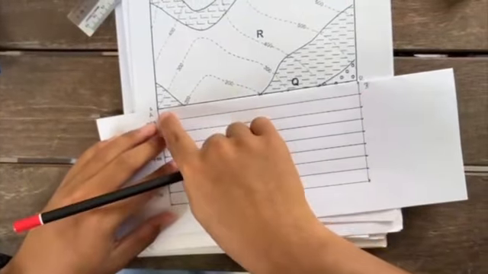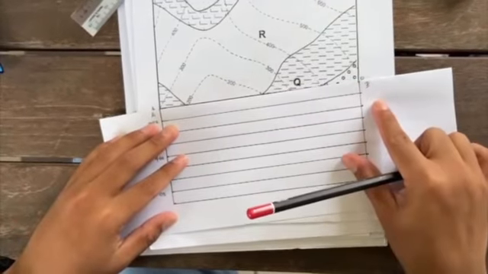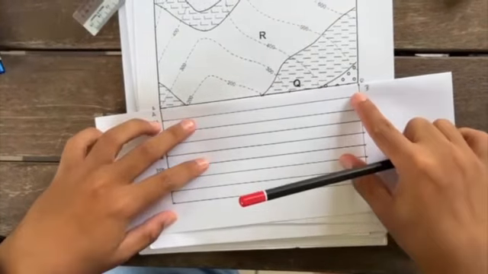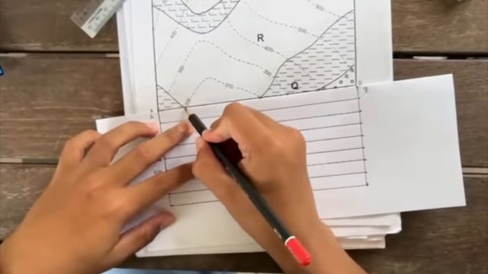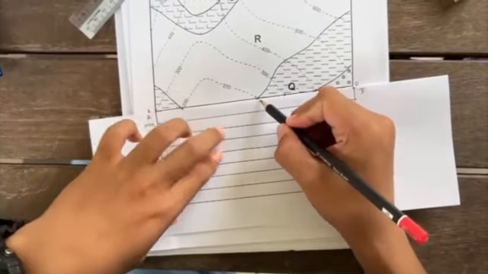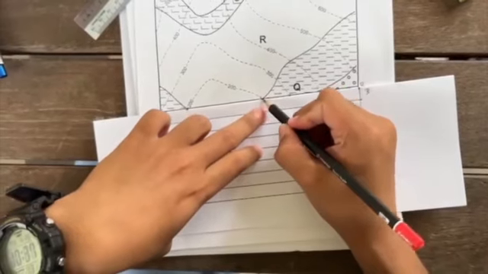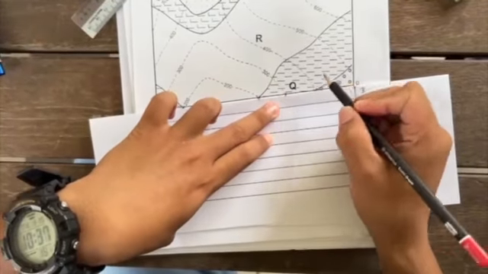Then we need to match the two points, A and B, from the map and also the data paper. Then from the straight line, we just need to remark the rock boundary that intersects with the contour. This one.